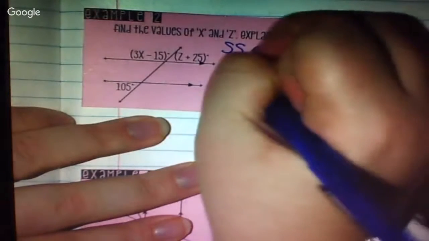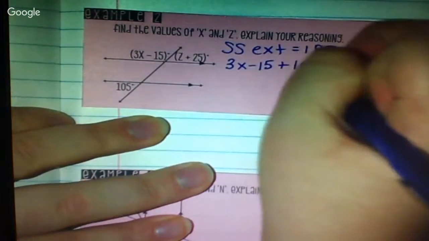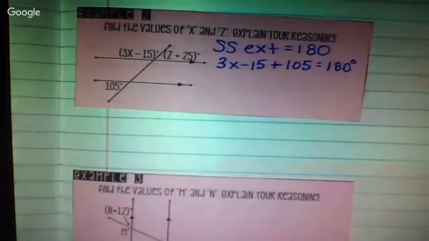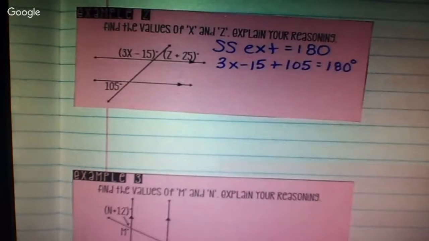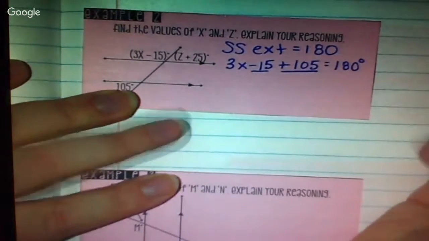So that means that 3x minus 15 plus 105 should equal 180. What's your first step in this equation? Combine your like terms first. You could just move them both separately.